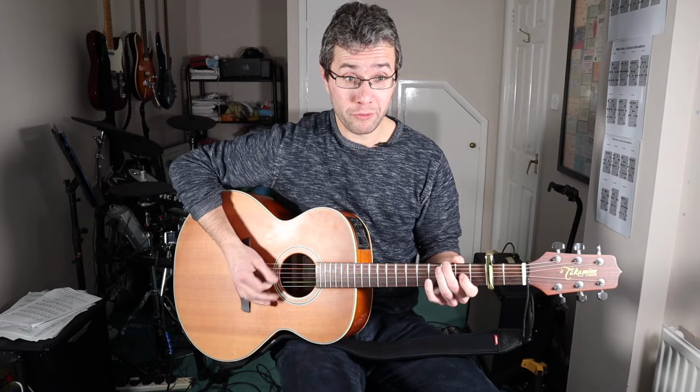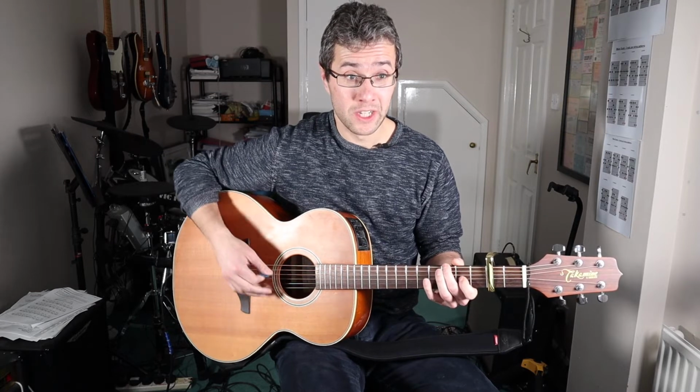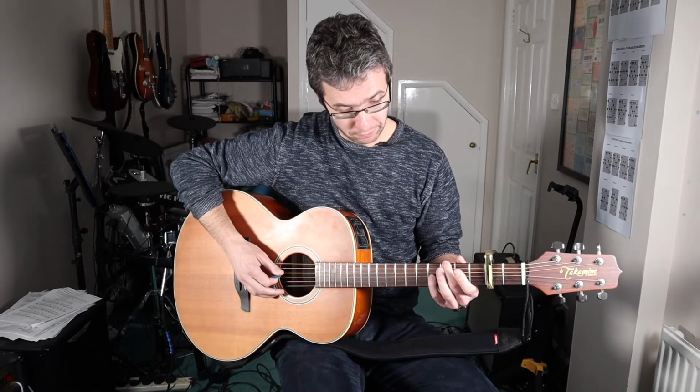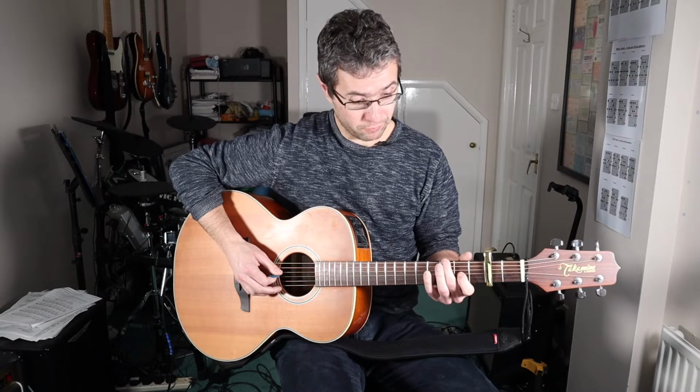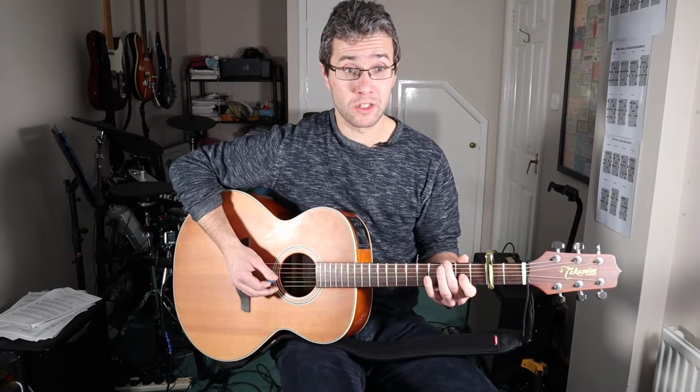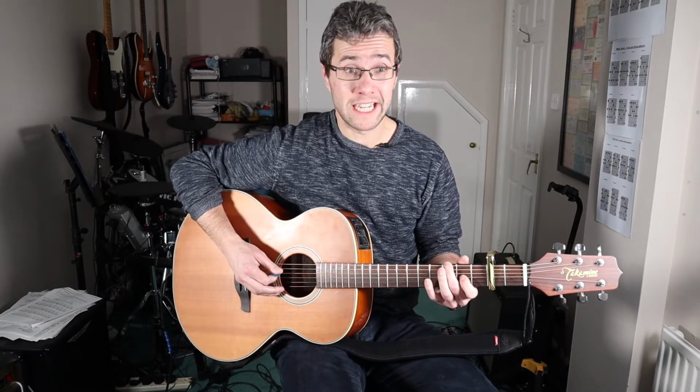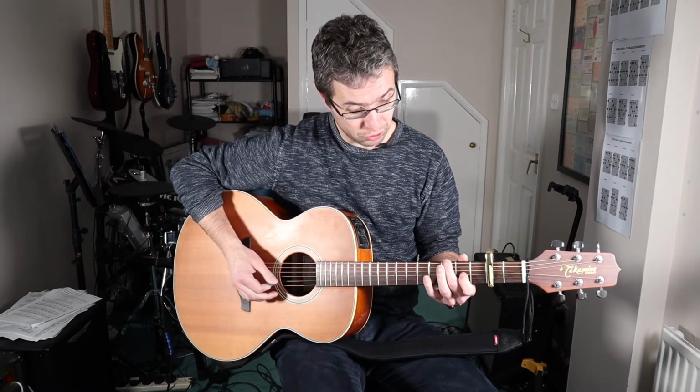Okay, 3rd bar, 1 and 2 and 3 and 4 and. Okay, so you start off with 2 3rd fret E strings, 1 and then the 4th fret with the open D again. Back to the 3rd fret E, then the 2nd fret, the G with the D string, back to the 3rd fret E, and then 0, 2.